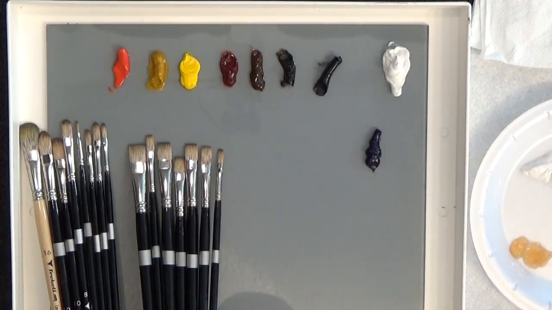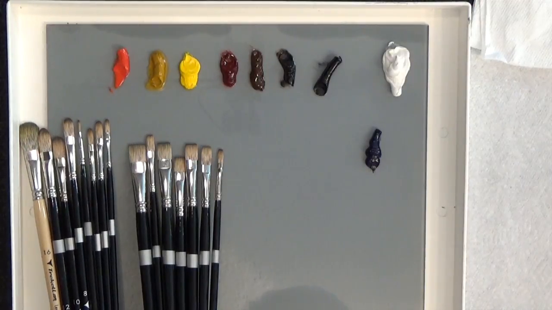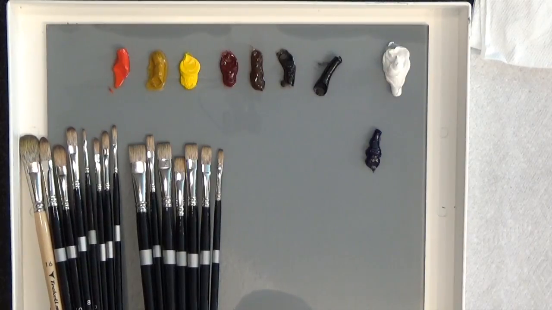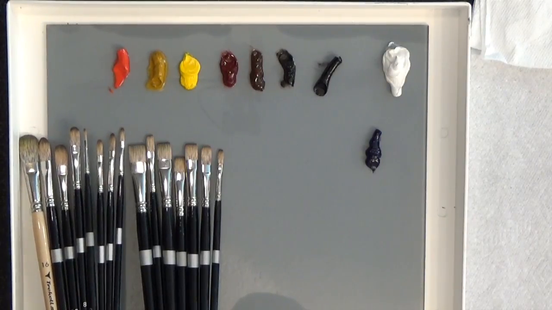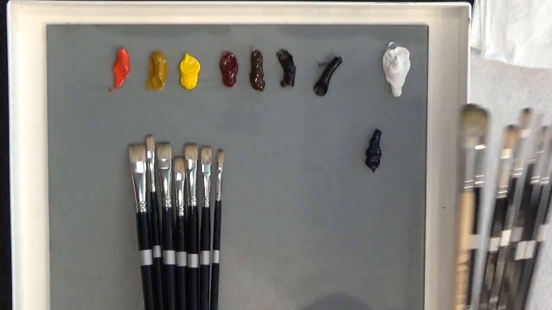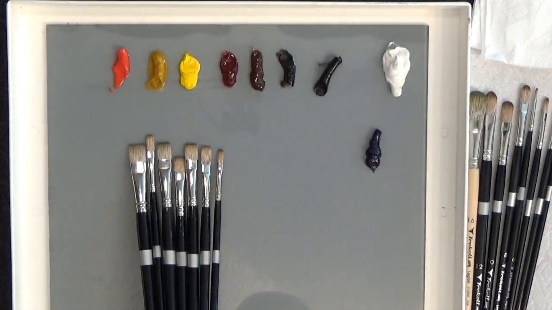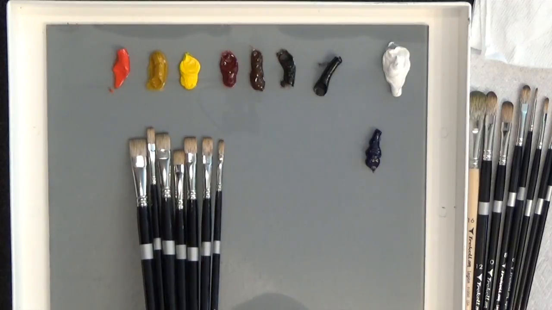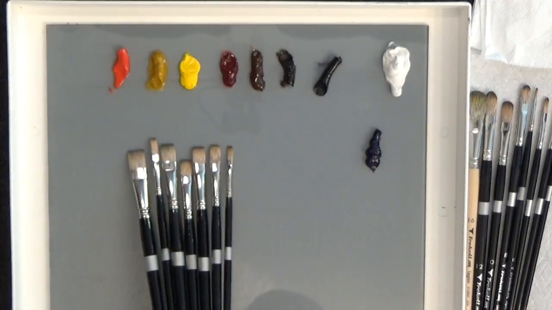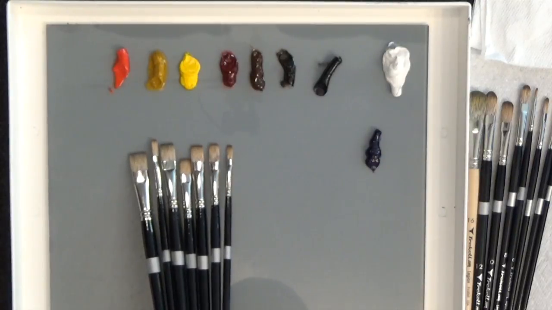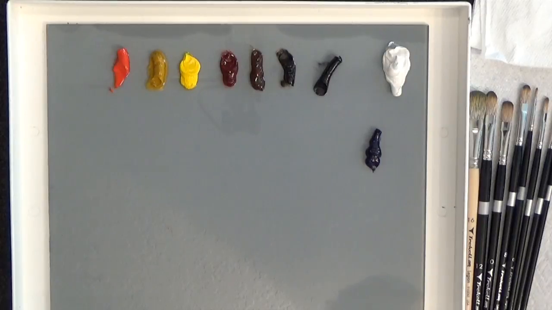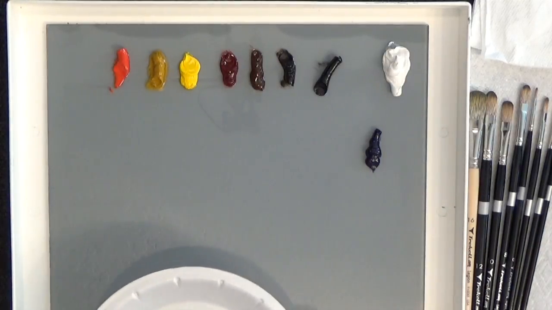I have my Treacle brushes set. I have a set here of various sizes of filberts. I won't go through all of them. There's too many there. You don't need this many brushes. I'm probably going to use two or three of these. And then I have a selection of flats. These are also Treacle brushes from treacle.com. Again, you don't need this many brushes, but I have them available. I'll probably use a couple or three of those.